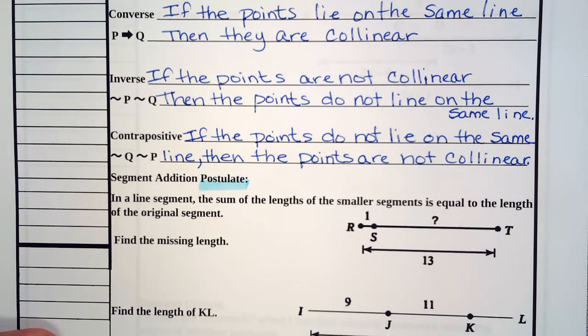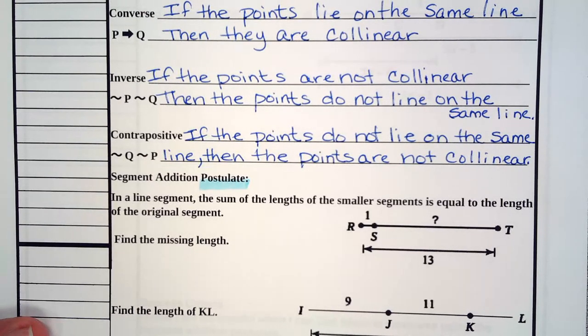Now, recently we proved the vertical angle theorem. We did a proof to show that vertical angles are always congruent. In this case, you don't prove because you could not take every example in the world and solve it. So a postulate is something we just understand is going to be true without ever having to prove it.